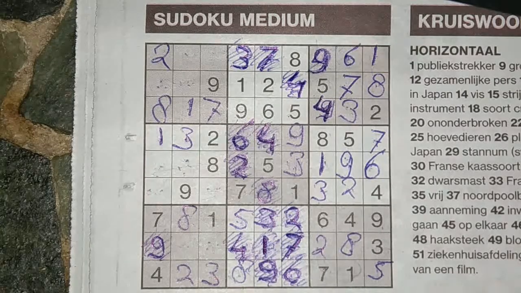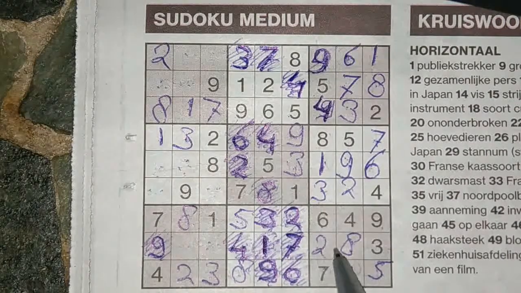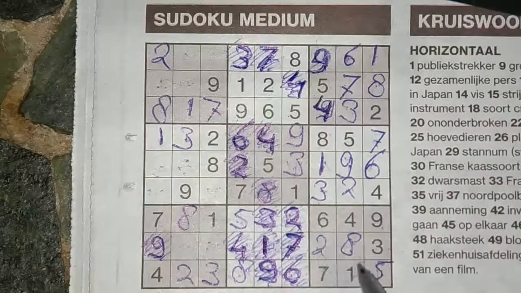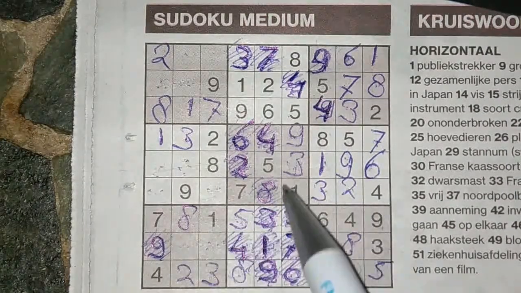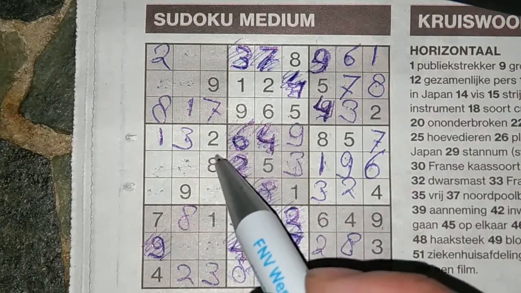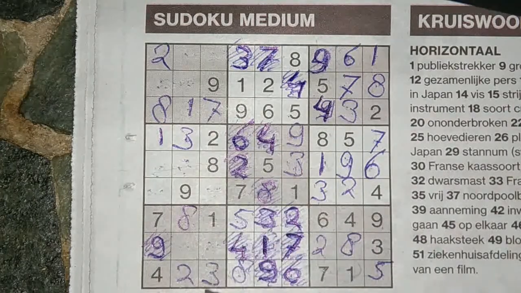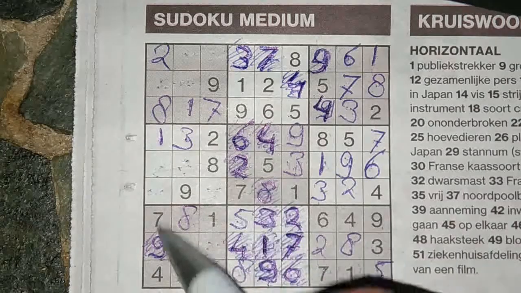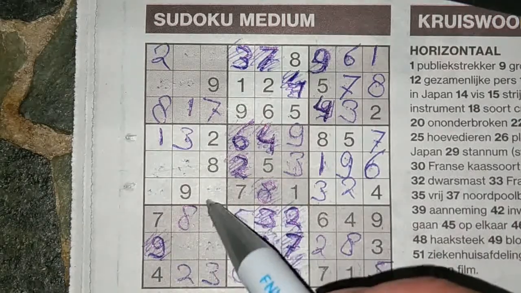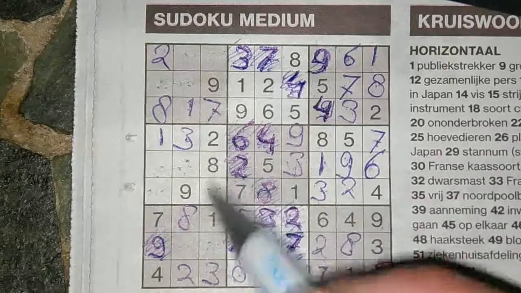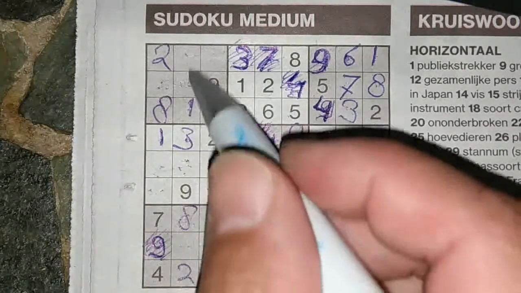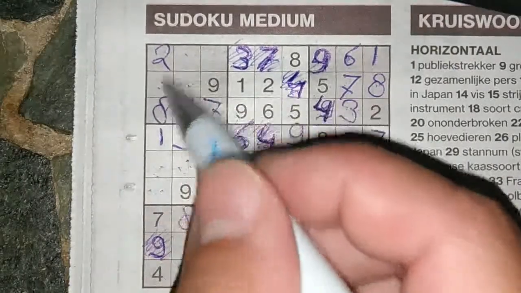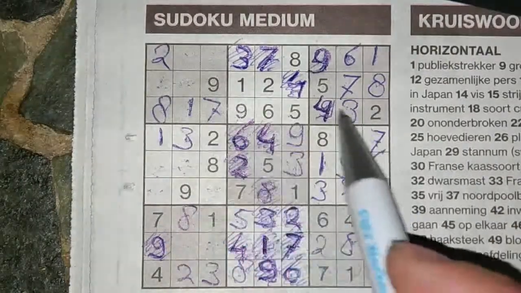The 2 and the 8 and the 5. 2, 8, 5. Yes, 8 and 5. We have no 8 in these 3 boxes, so 8 must be here. So first column, one of these must be an 8.